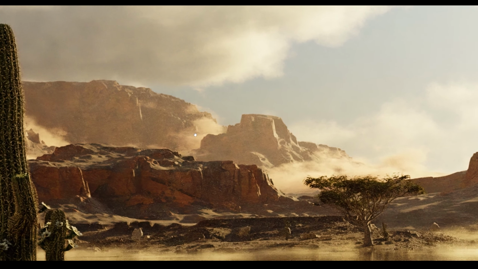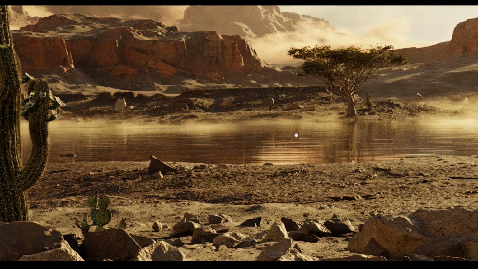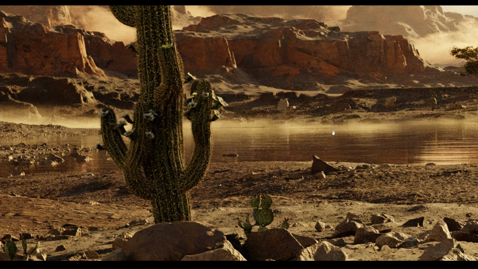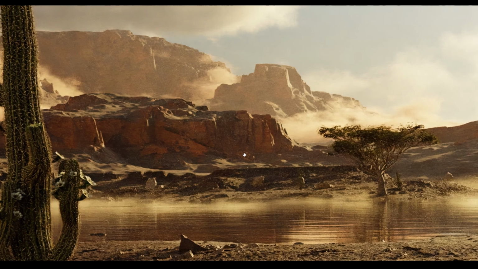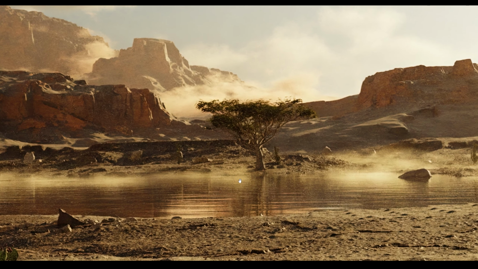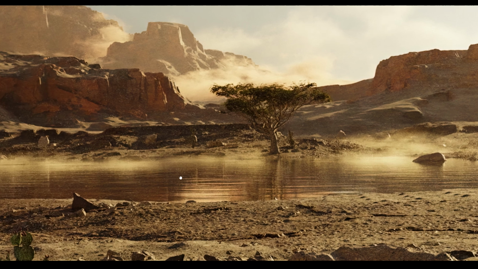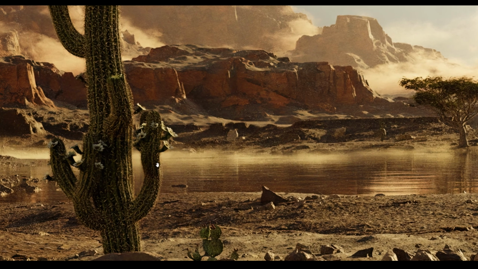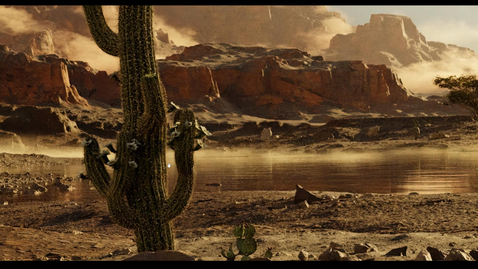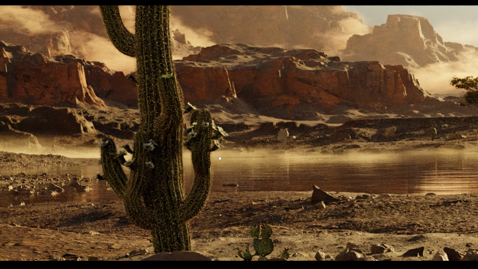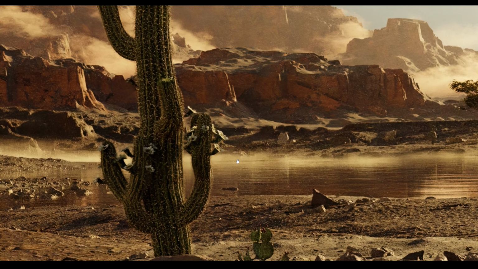We can see that our clouds are a little bit noisier than I would have liked, but that's just on me for not upping the sample count a bit more. Our surface fog looks really like surface fog. It just gives it that nice rolling dust or a little bit of water evaporating and lingering around.